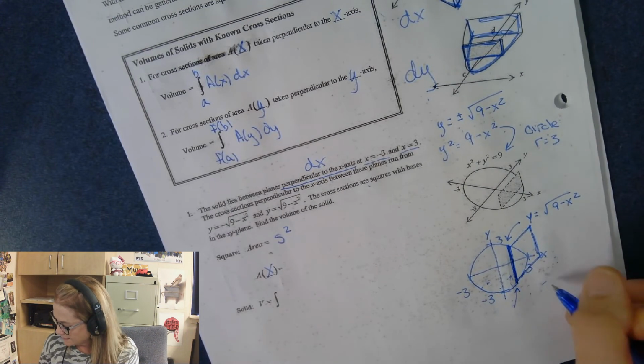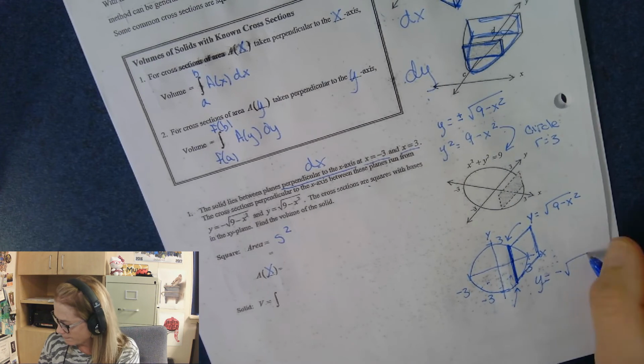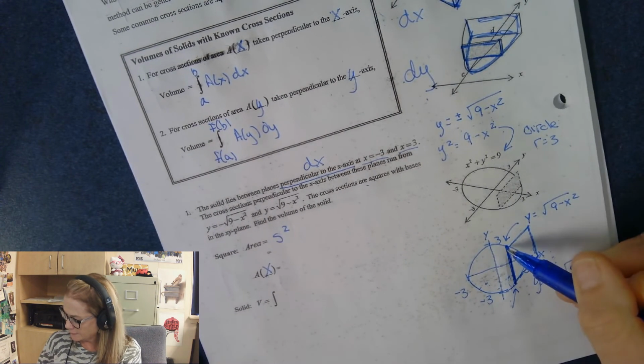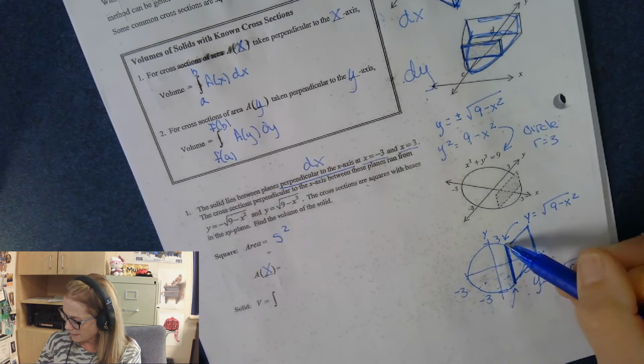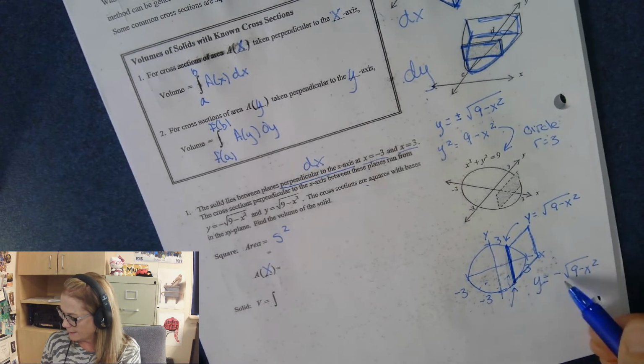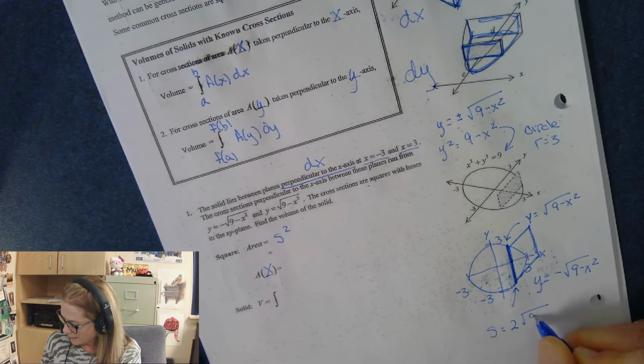Well, that total distance would be top minus bottom, top minus bottom. So this total distance, this side, would be 2 root 9 minus x squared.